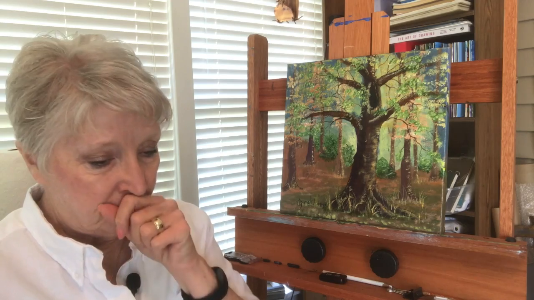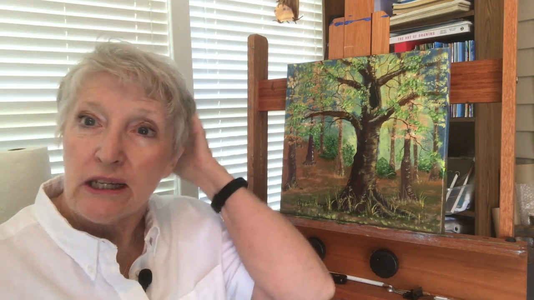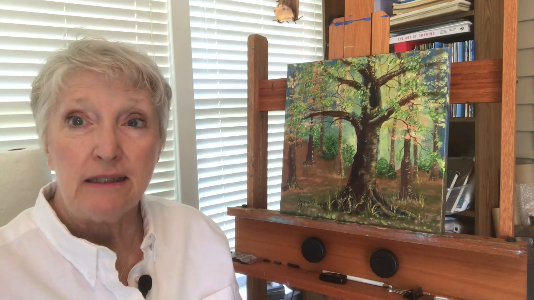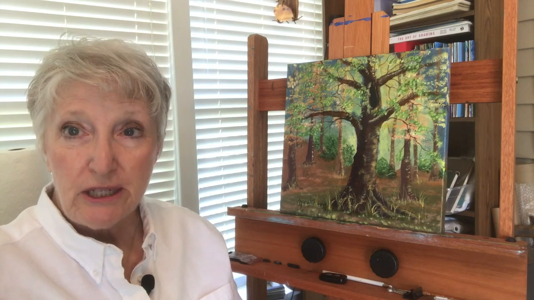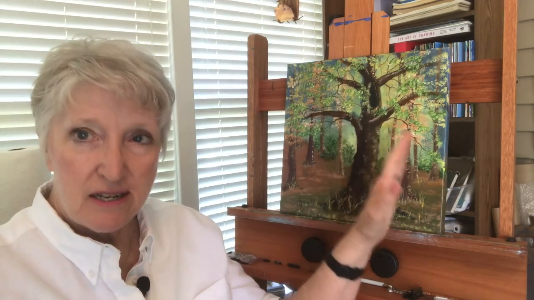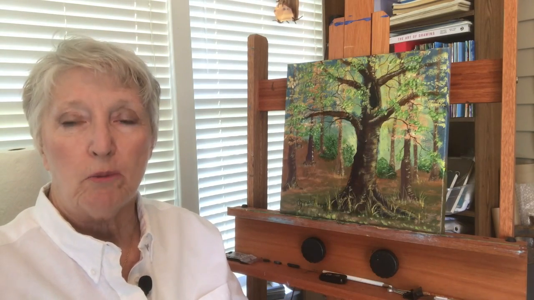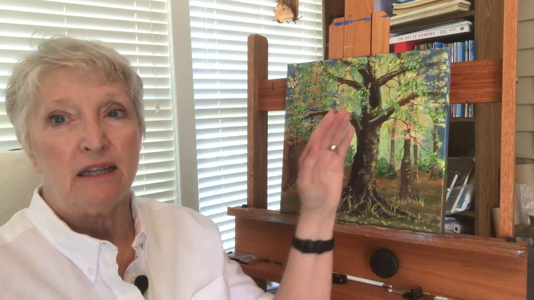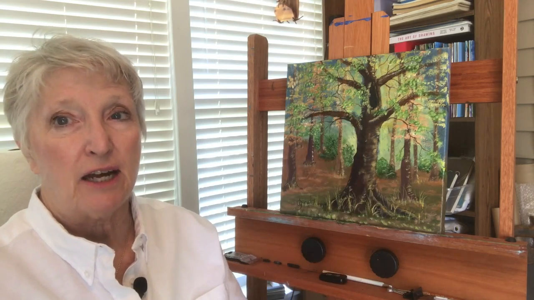So if your work looks flat, there's a couple of reasons, and one is you have not been consistent in determining where your light's coming from, and it doesn't reflect that in the entire painting.